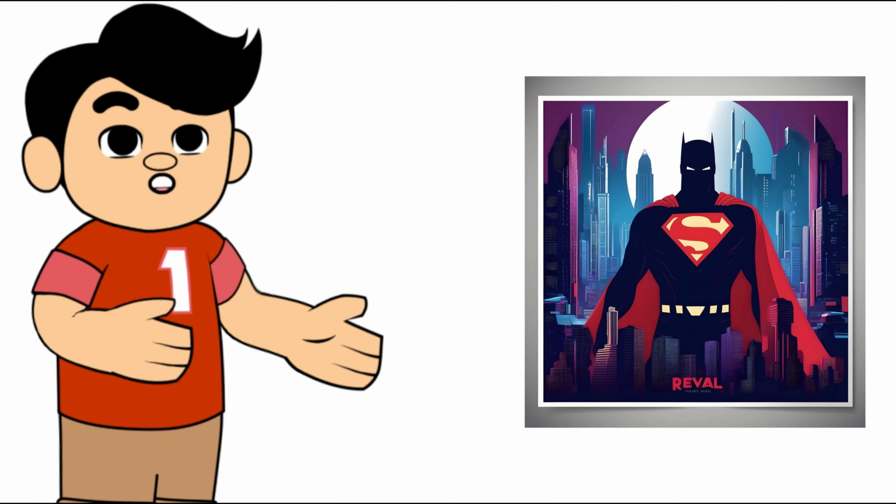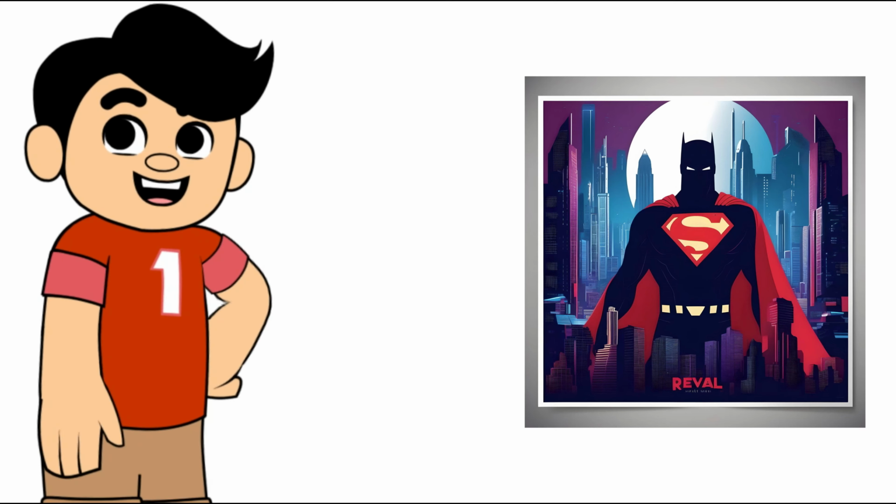Hey everyone! Today, I'm going to show you a quick and easy way to create stunning movie posters for free using AI. Let's get started.